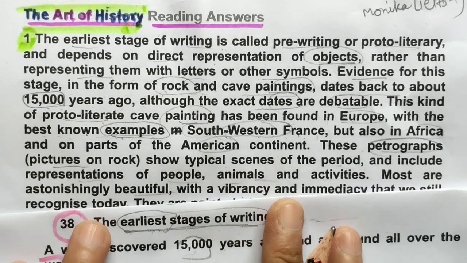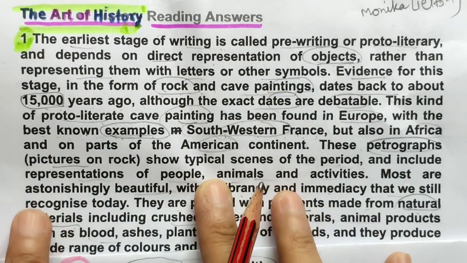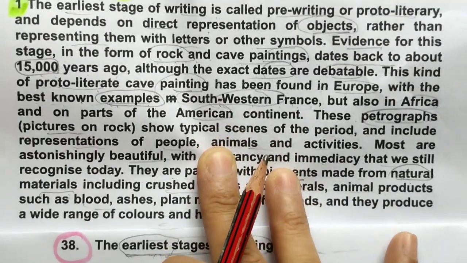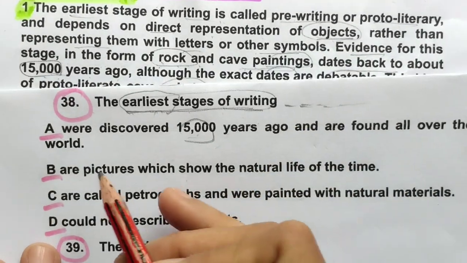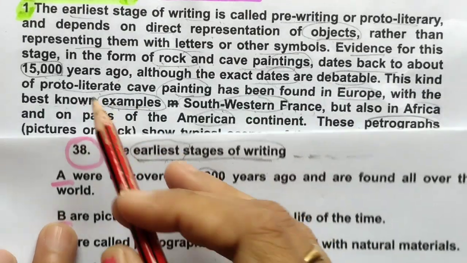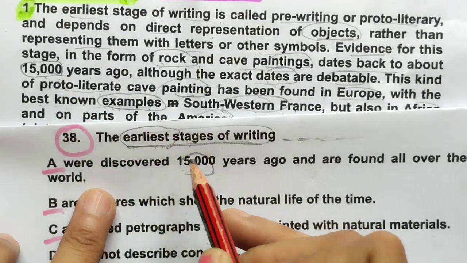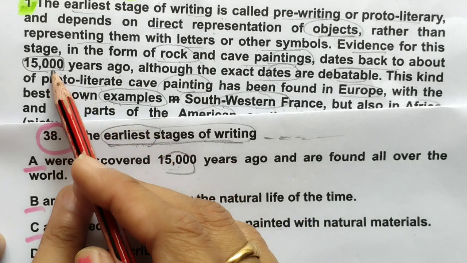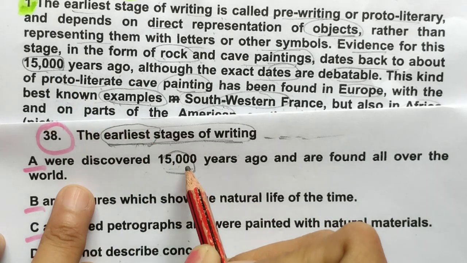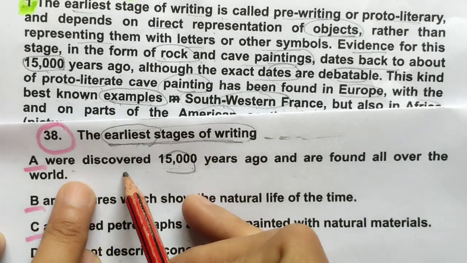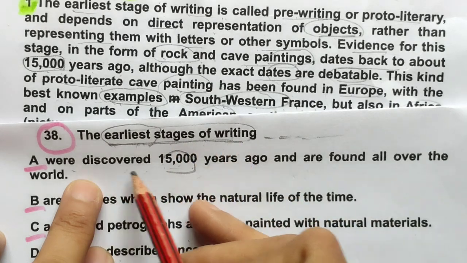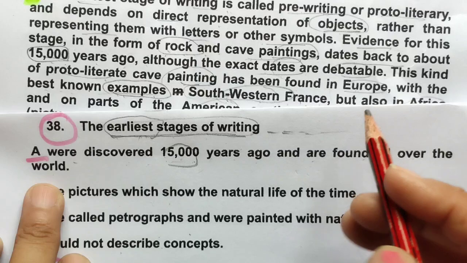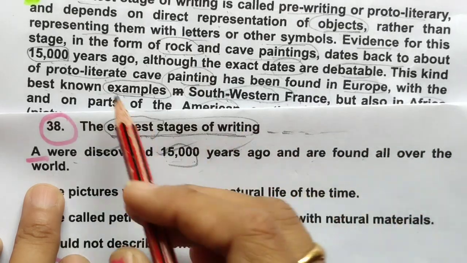Okay, now let's read the options, because we are reading this paragraph for the second time. We know the basic story of this paragraph. Now I will show you the options. Here we have got this 15,000. This line is given, but before selecting the option only on the basis of one word, your answer may go wrong. The option says discovered, the early stages of writing, discovered 15,000 years ago and found all over the world.